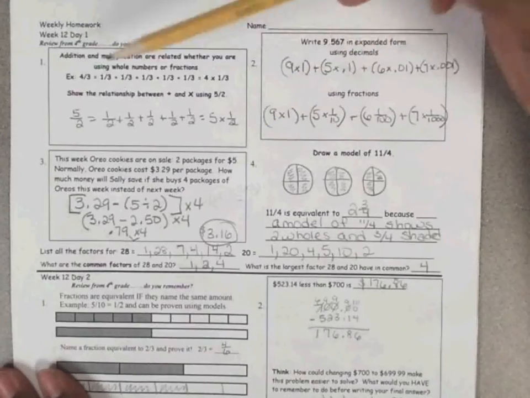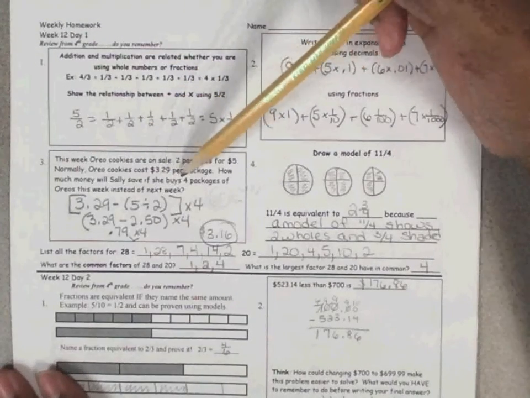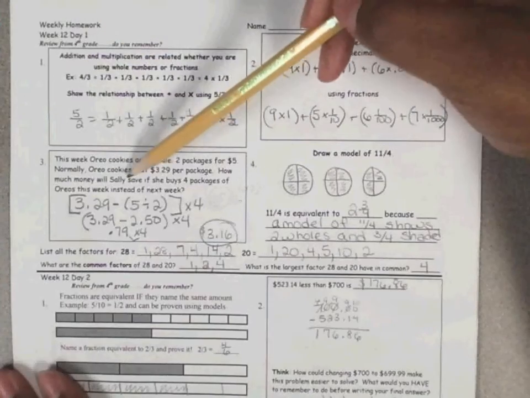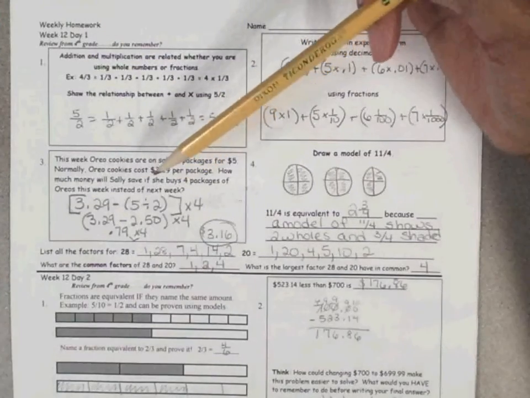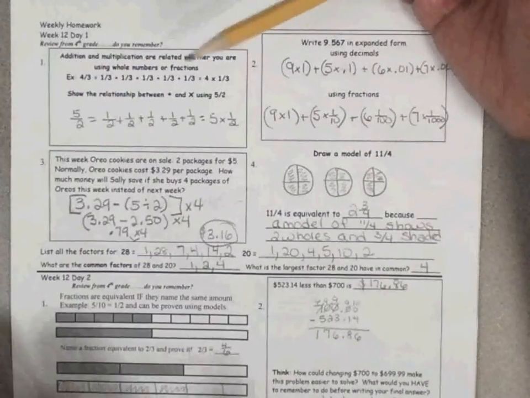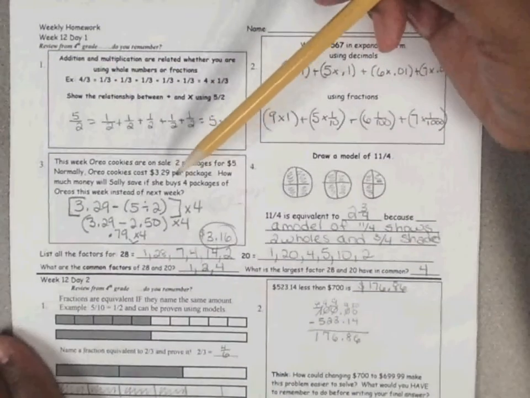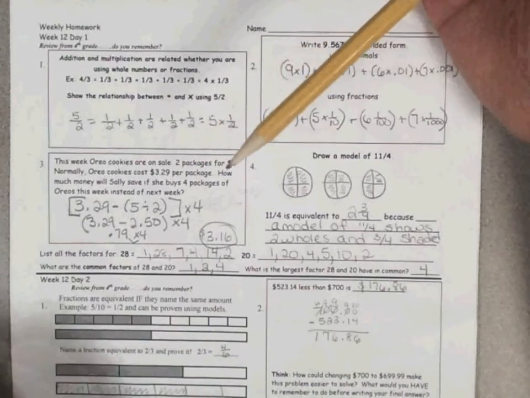This week, Oreo cookies are on sale: 2 packages for $5. Normally, Oreos cost $3.29 per package. How much money will Sally save if she buys 4 packages of Oreos this week instead of next week? Well, there's a couple of ways that I could have done this, but I just chose this one, which was to figure out how much you save per package.